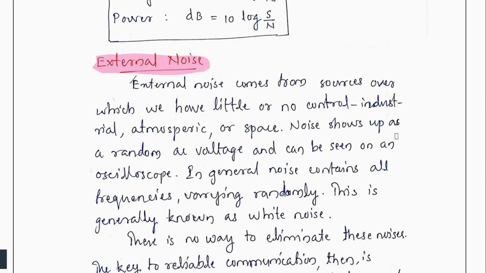Next is external noise. External noise comes from sources over which we have little or no control. We have industrial noise, atmospheric noise and space noise: three types of external noise.